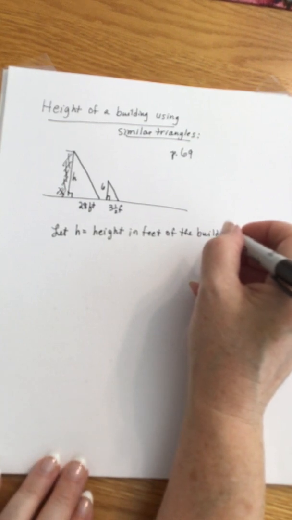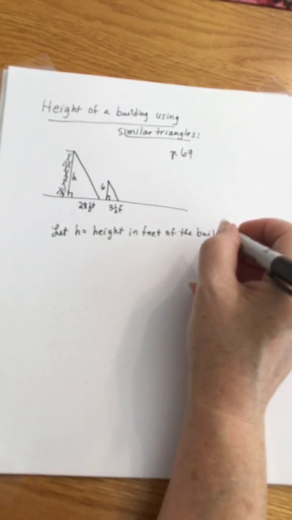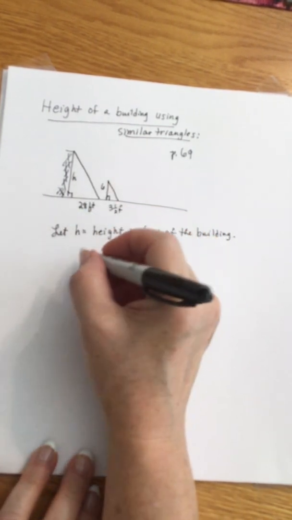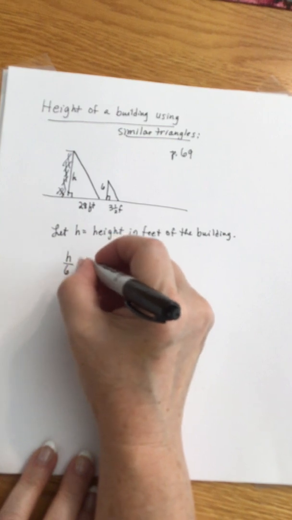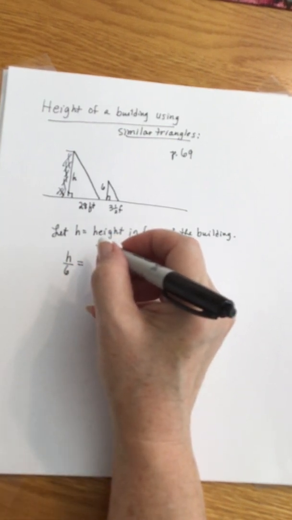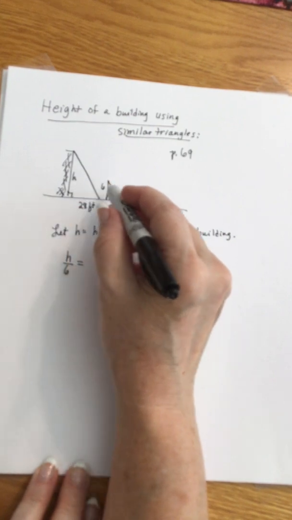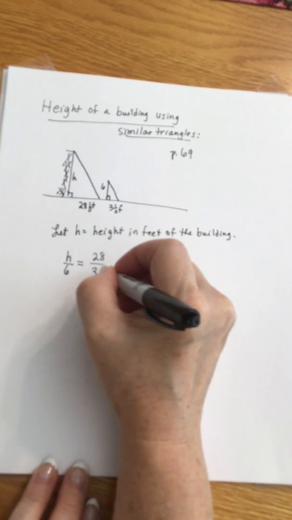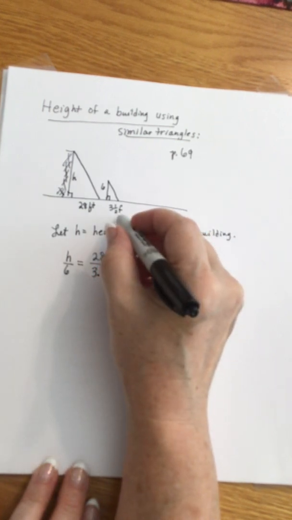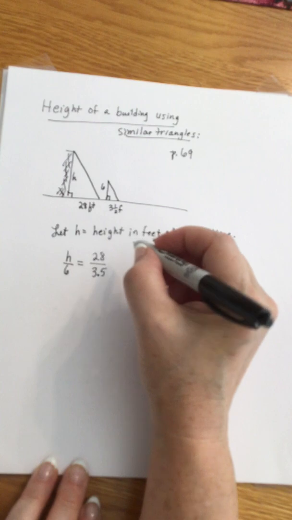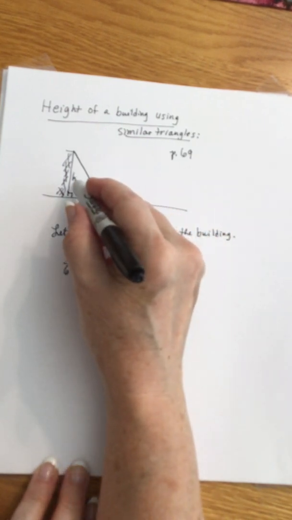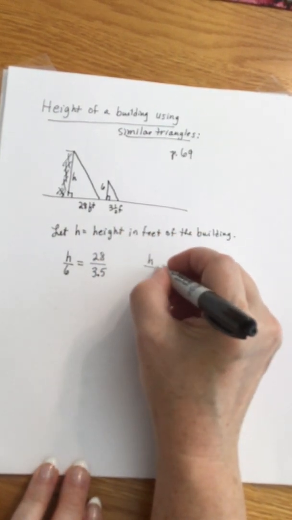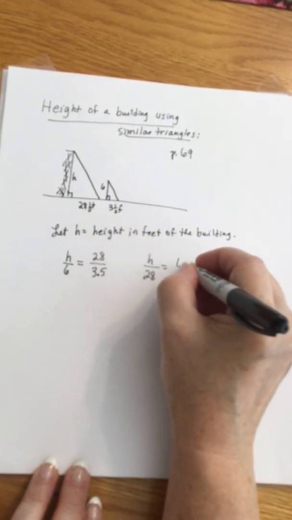So we're going to set up a proportion for similar triangles. Now there's different ways you can do this. The first way we can do it is compare the two heights. So H over 6. And then we compare the two shadows. So we did large over small, large over small. So we're going to have 28 over 3.5. Now we do 0.5 because that's the same as 1/2. Another way that you can do it is big one, height to shadow, little one, height to shadow. So height to shadow, height to shadow.